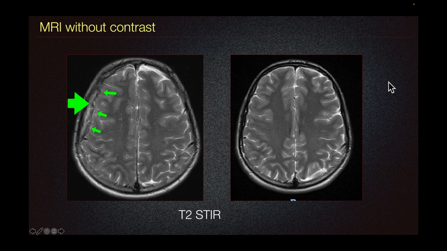Although not routinely used in the setting of evaluation for subdural hematoma, MRI could be performed if there is concern for more serious injuries such as diffuse axonal injury. The patient in this case presented with this MRI brain T2 fat saturated images showing heterogeneous fluid collection along the right cerebral hemisphere consistent with subdural hematoma.